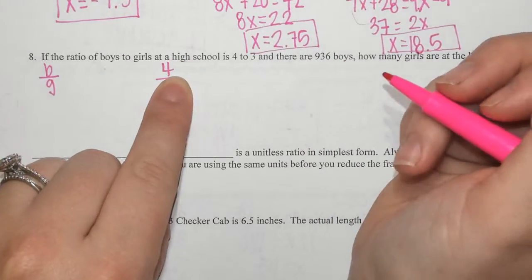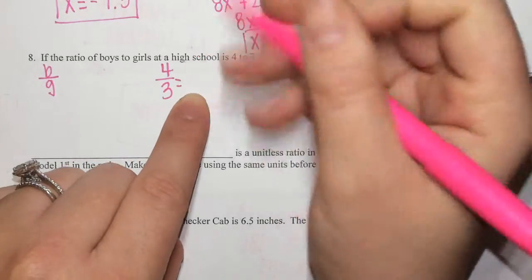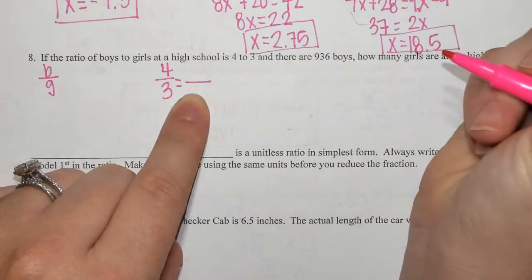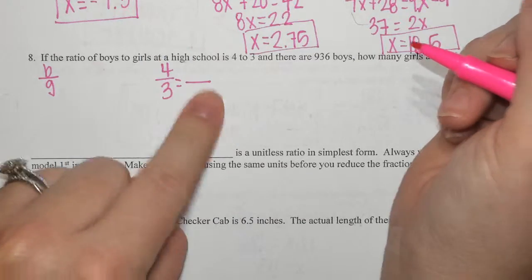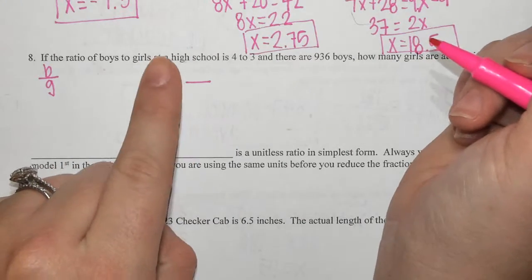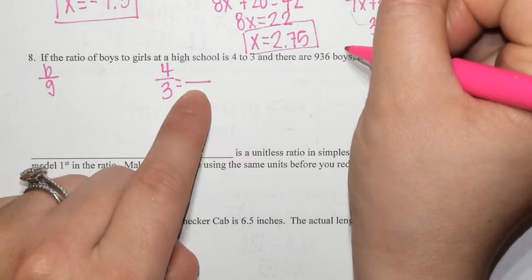Well, boys is on top. The ratio is 4 to 3. So if we set it equal to the other ratio, they're going to be the same proportion.